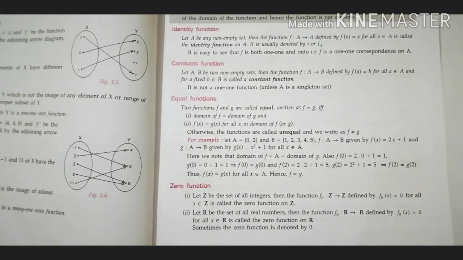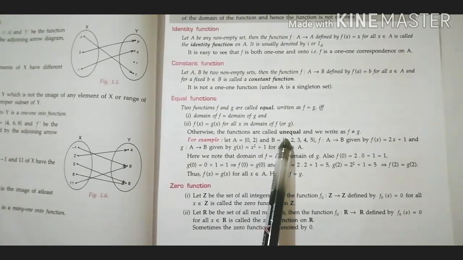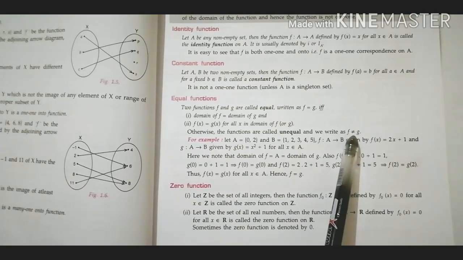That is, if two functions are known as equal, then when we consider the domain of f and g, both should be equal, and when we consider the range, we can see the images are the same. Otherwise we say the functions are unequal. We can write it as f is not equal to g.